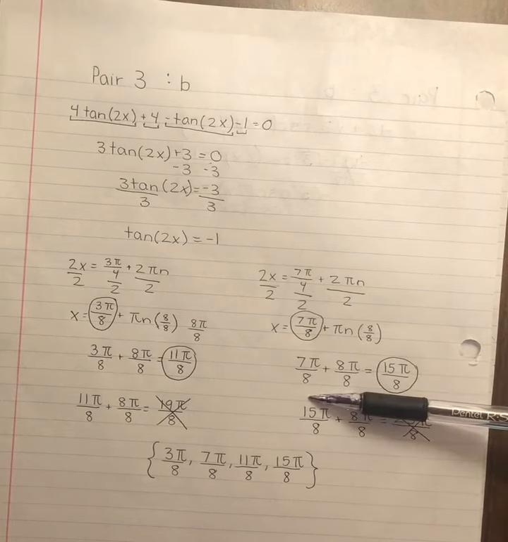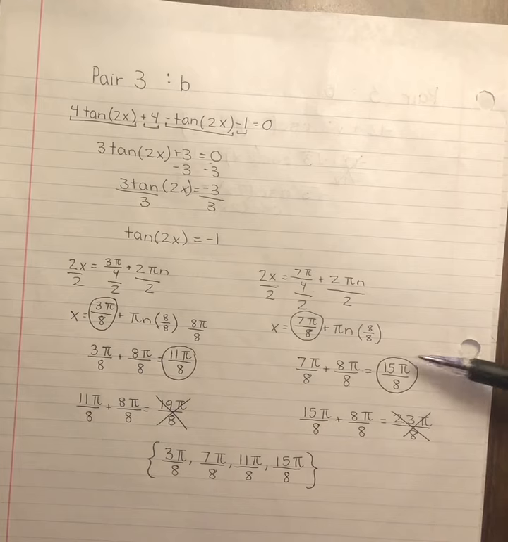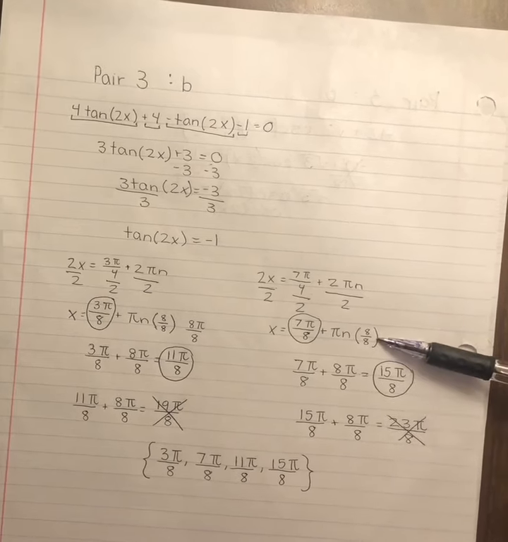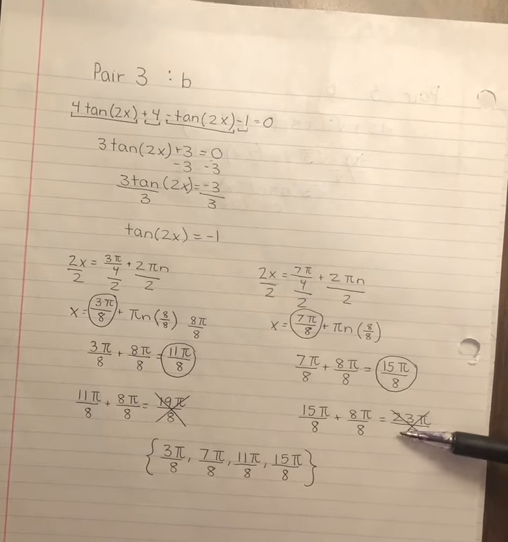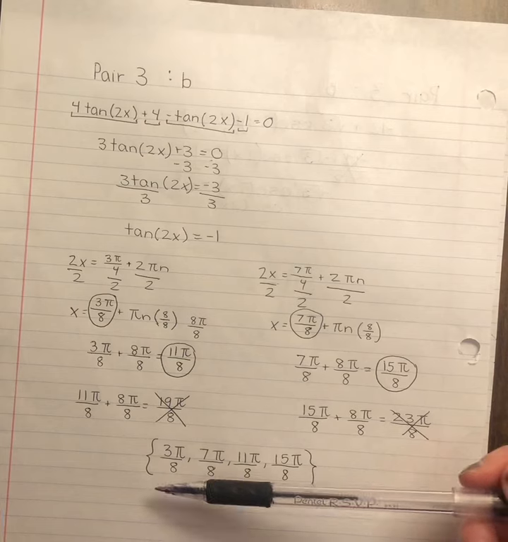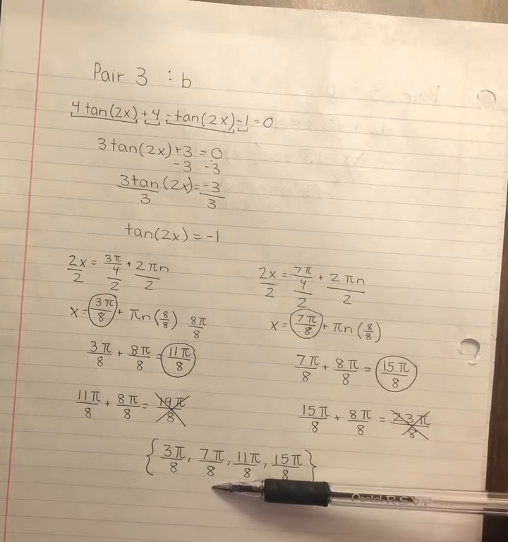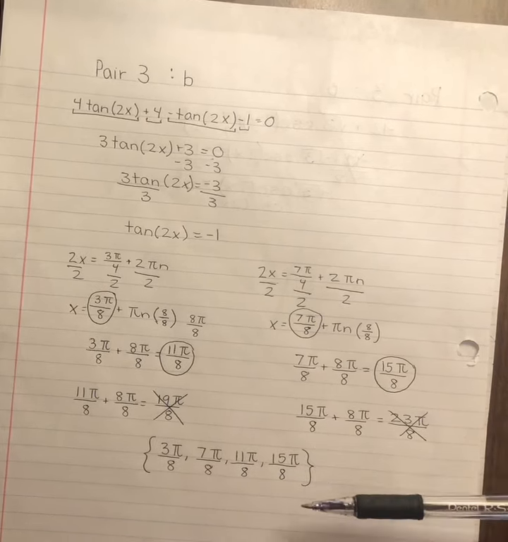So 7 pi over 8 plus 8 pi over 8 equals 15 pi over 8. Now we'll take 15 pi over 8 and add 8 pi over 8, and when we do that, we get 23 pi over 8, which does not work. So now we know our answer is 3 pi over 8, 7 pi over 8, 11 pi over 8, and 15 pi over 8.